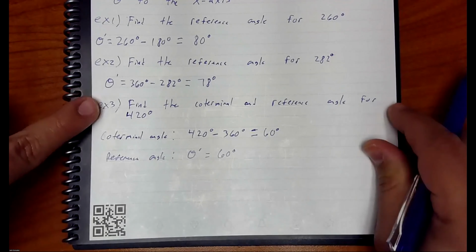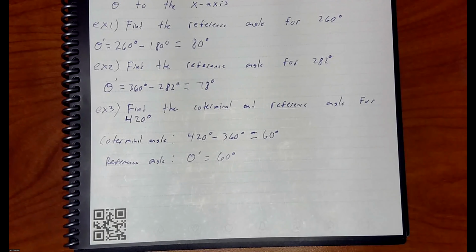I'll probably give you a test question like this one. Any questions on coterminal or reference? Okay, then for the remainder of the time, I want you to log into your homework and start solving problems. Let me know if you get stuck, and I'll come help you out. Maybe you can finish it all. If you show me that you're done, I'll let you go.